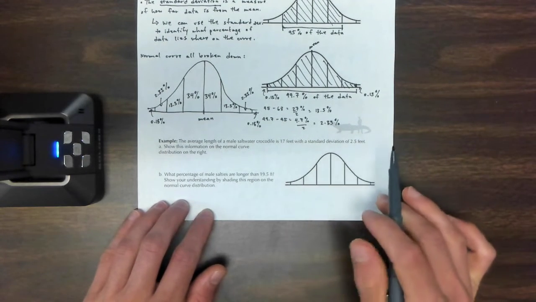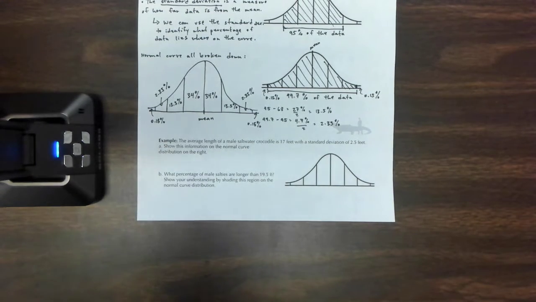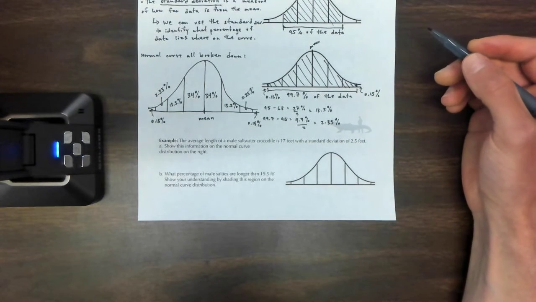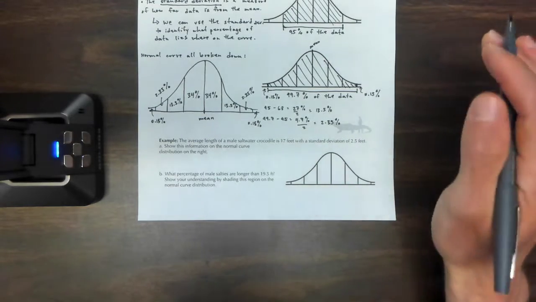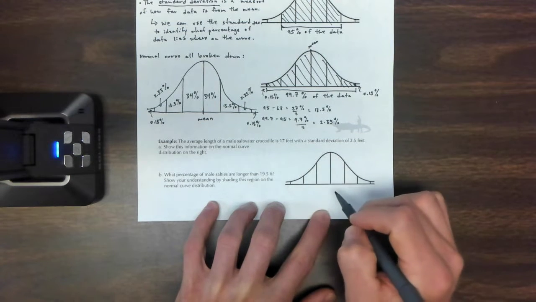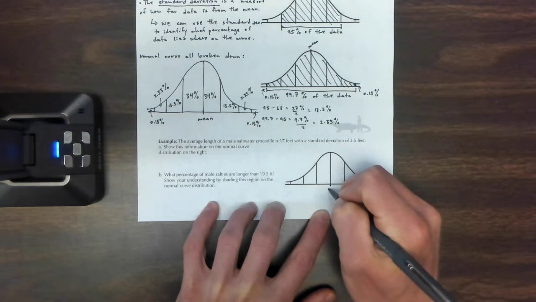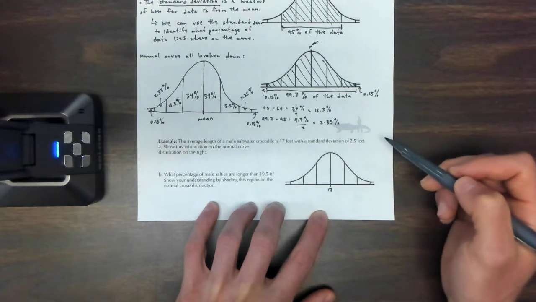This is relatively true. The average length of a male saltwater crocodile is 17 feet with a standard deviation of 2.5 feet. Show this information on the normal curve distribution on the right. So we are always going to start by putting the mean down. Where does the mean go? It should go right here. So 17 feet is the average length of our saltwater crocodile.